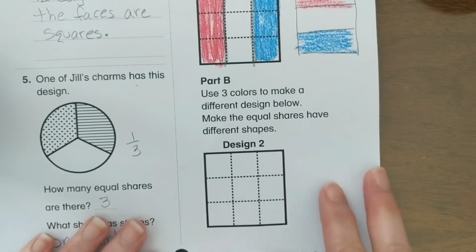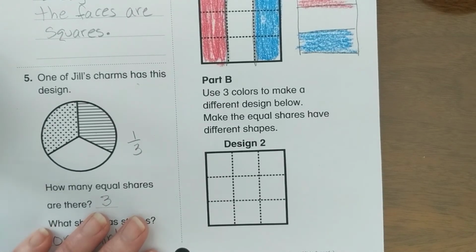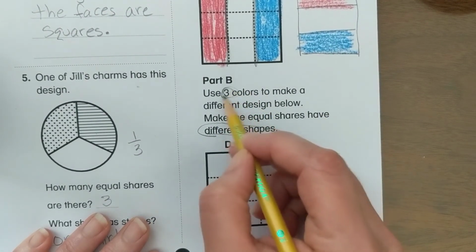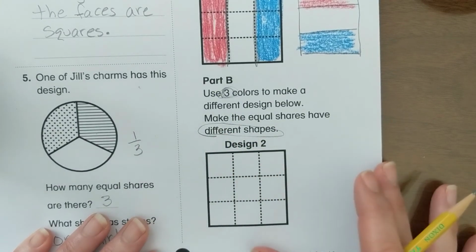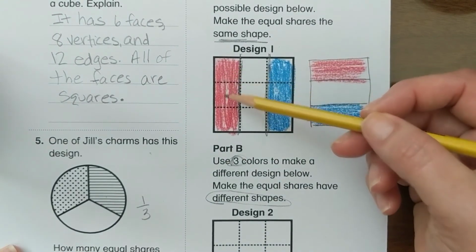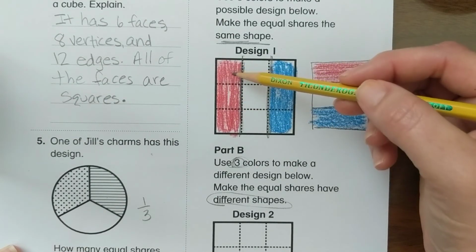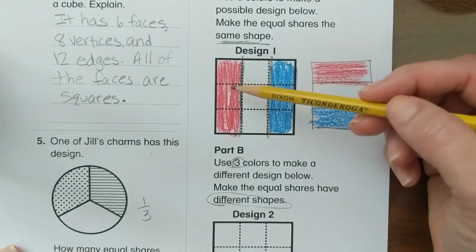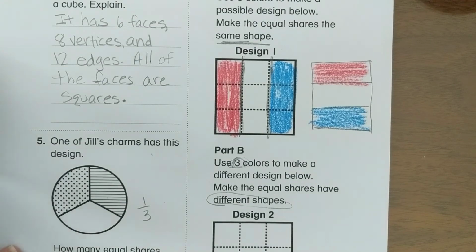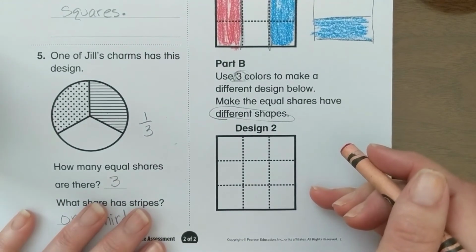Now on part B, it says to use 3 colors to make a different design. You need to make equal shares that have different shapes. So I still need 3 colors, and it needs to be different shapes. So I need to go back up here, and I need to count to see how many boxes I need for it to be equal. And I can see that each share needs to have 3 boxes. The red needs 3 boxes, the white needs 3 boxes, the blue needs 3 boxes. So on this design, I want different shapes. So I don't want them all to be the same, but they each have to have 3 boxes.